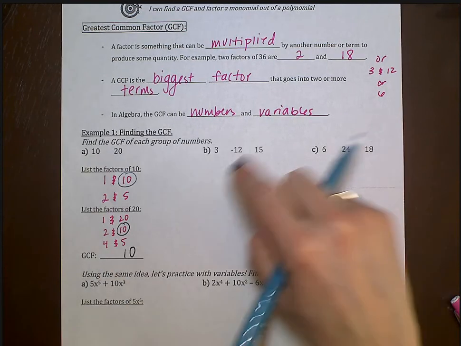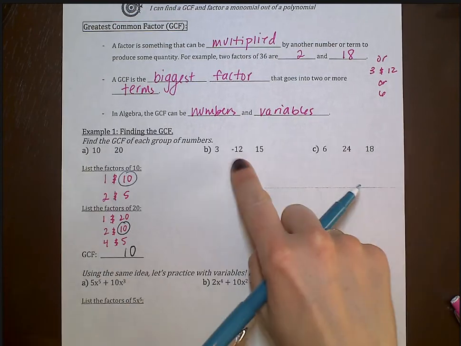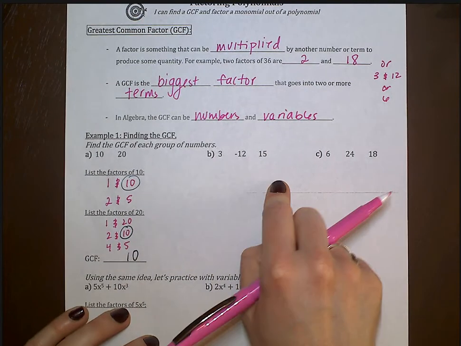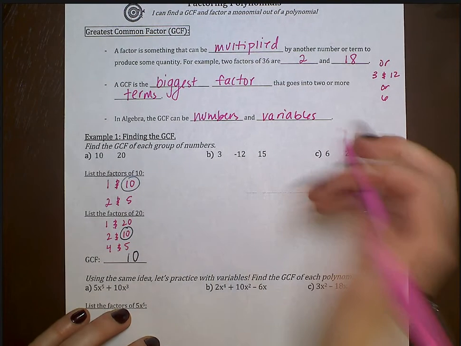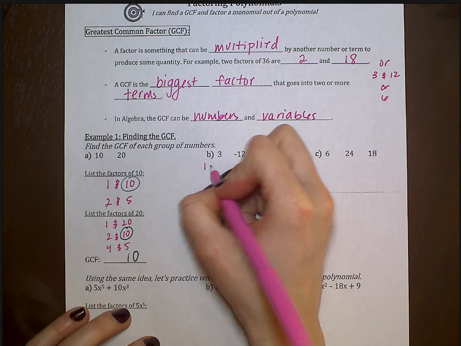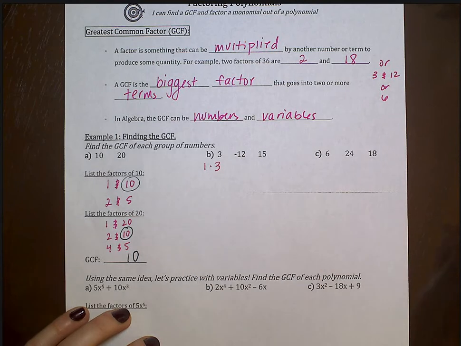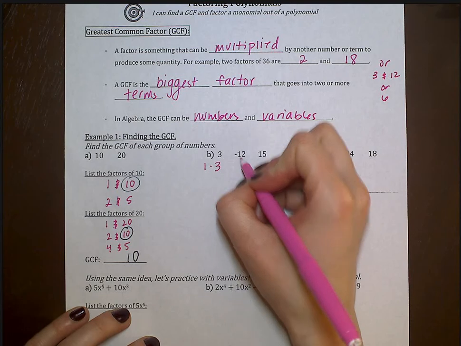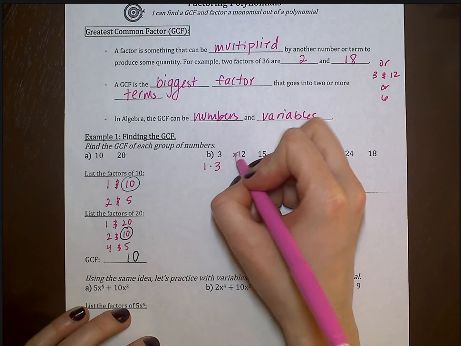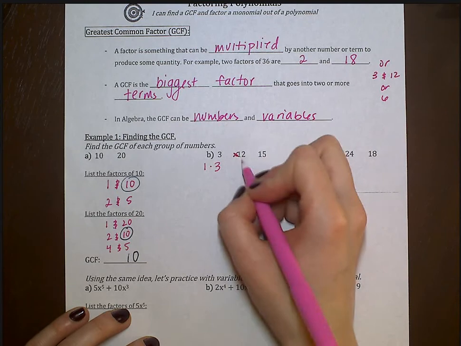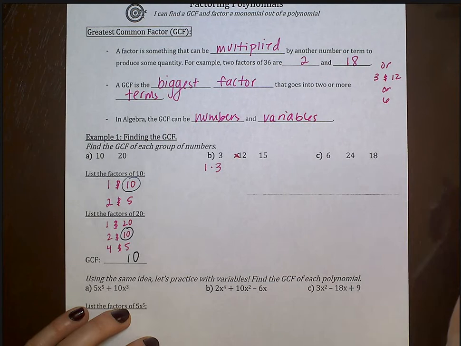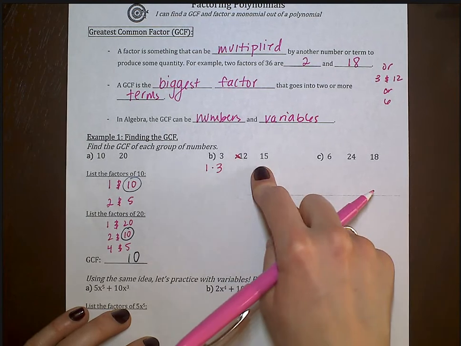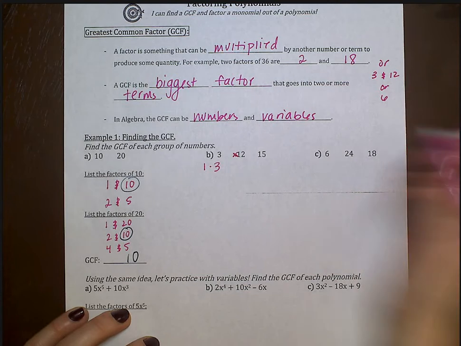I could do the same thing for the next group if it's 3, -12, and 15. I could break down the factors of each number individually. So 1 and 3, it would just be 1 and 3. It's the only combination of things that can be multiplied to get 3. For the -12, I wouldn't even worry about the negative there. I'm just going to cross it off. Just think about factors of positive 12. Because you never make your GCF negative unless all the numbers are negative, which they're not, and they're usually not.